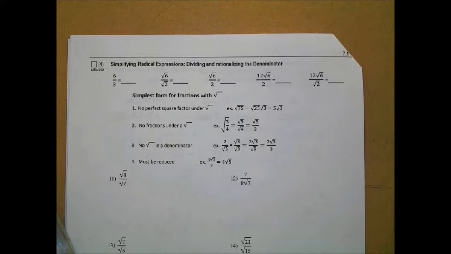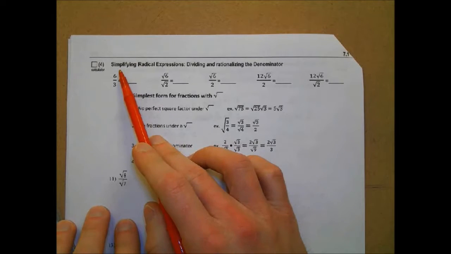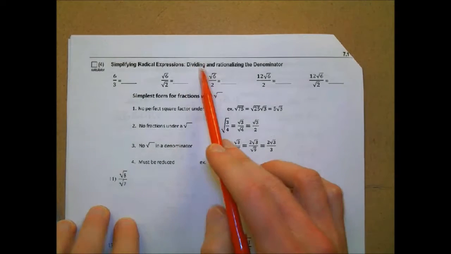Let's get going here. So we're going to divide now. Simplifying radical expressions, we're now dividing. So let's again start with very easy stuff, okay?